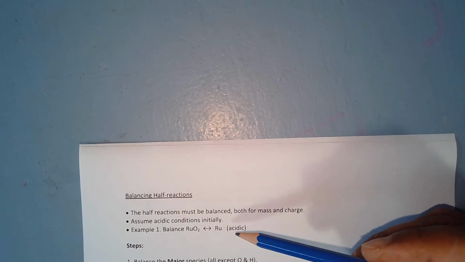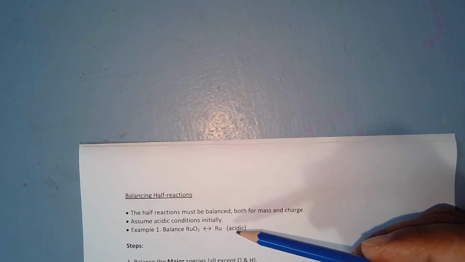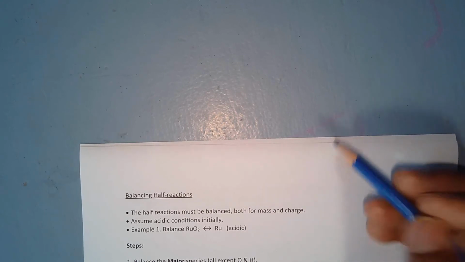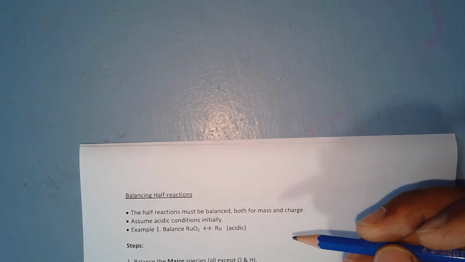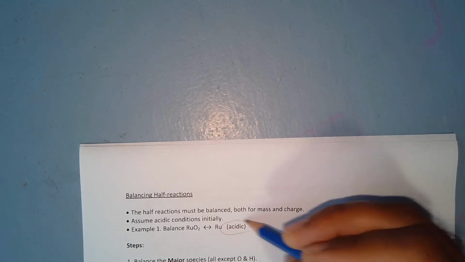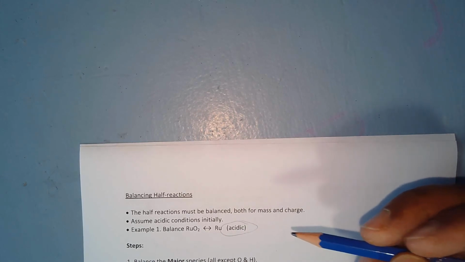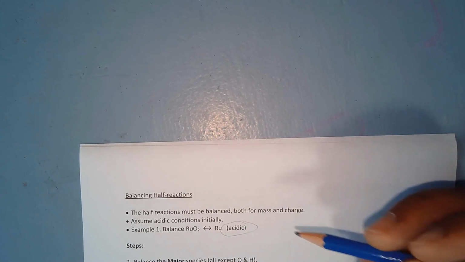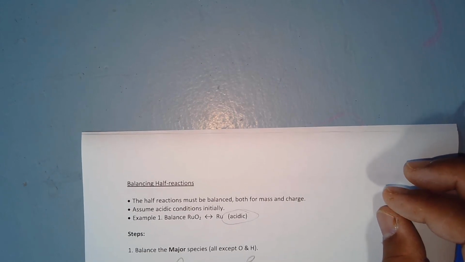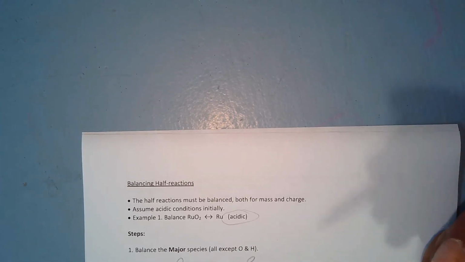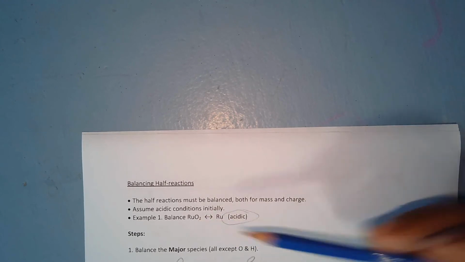Okay, so let's start with this one here. You've got RuO2 going to Ru. How we know it's acidic or basic is either you'll see something that's obvious, like it's an acid, or it'll be like this where they just indicate beside the reaction what type of conditions it's placed in. So this is in acidic conditions. The first thing you want to do is balance all the major elements, so everything other than oxygen and hydrogen. In this case, that would be the Ru.